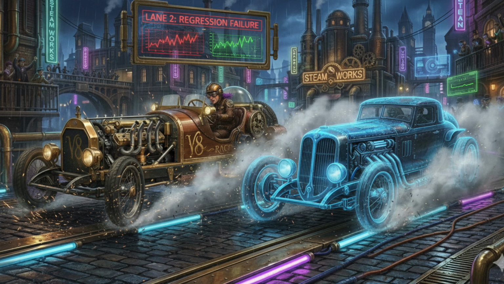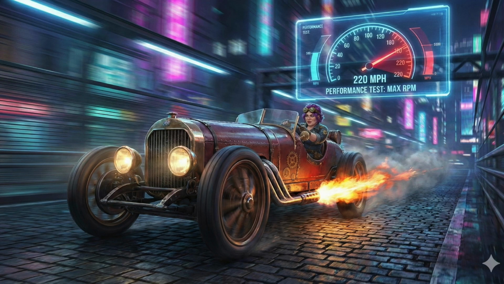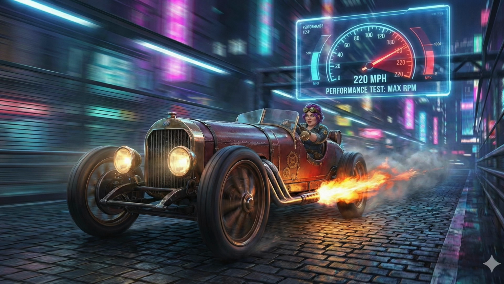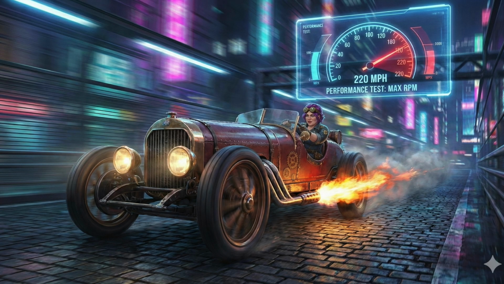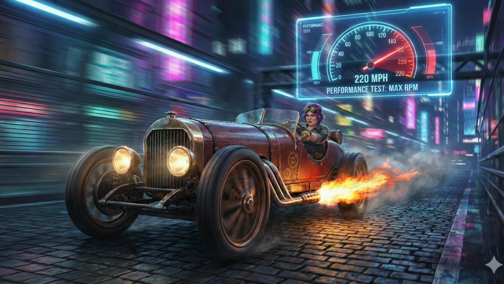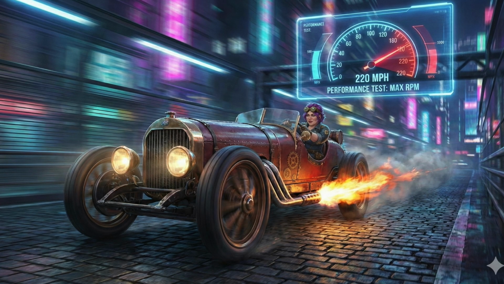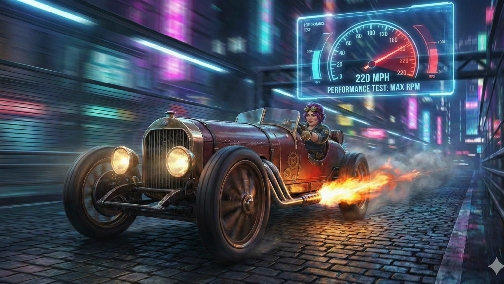Now, lane two shifts our focus from what we gained to what we might have lost. Lane 2, regression testing. The goal here is, what did we break? We're laser-focused on something called catastrophic forgetting. So, like, we fine-tuned it so intensely on medical data that it forgot how to do basic math or translate Spanish. That is precisely it. The test run here uses a stable set of general prompts that test things outside the fine-tuned domain. So math, general knowledge, simple reasoning. And crucially, you have to compare the fine-tuned model against the original base model, not just your last checkpoint.